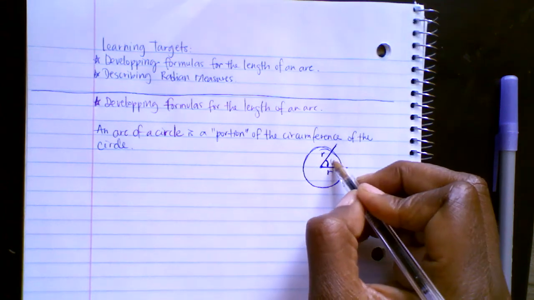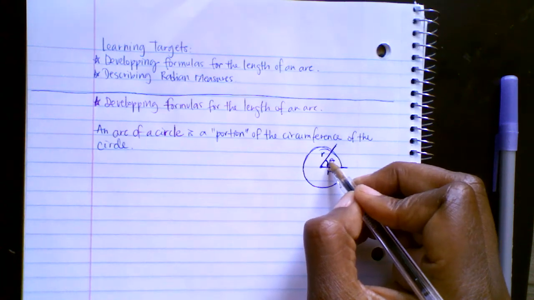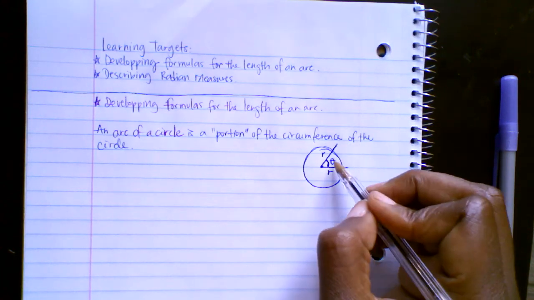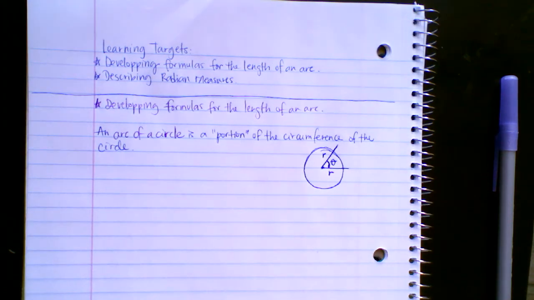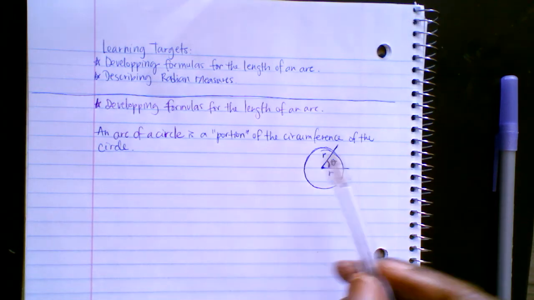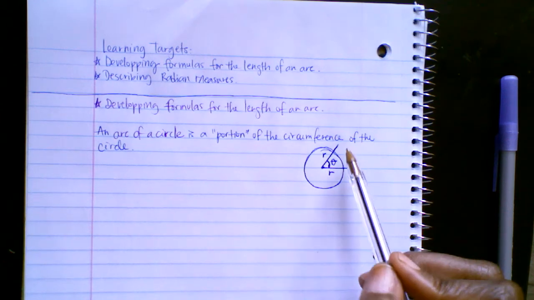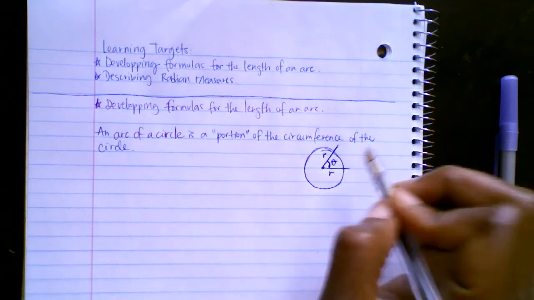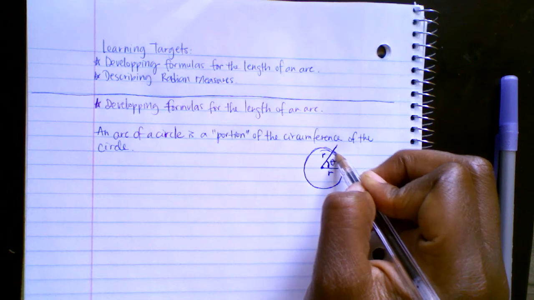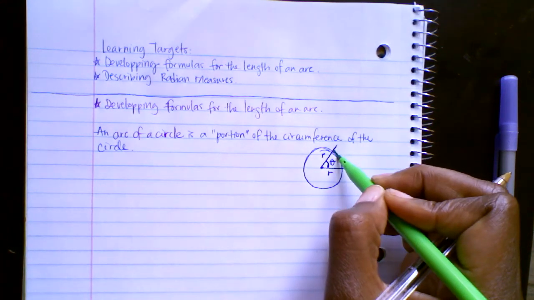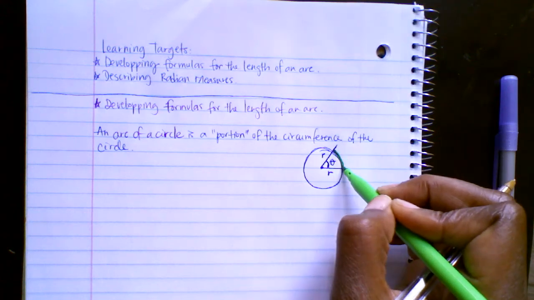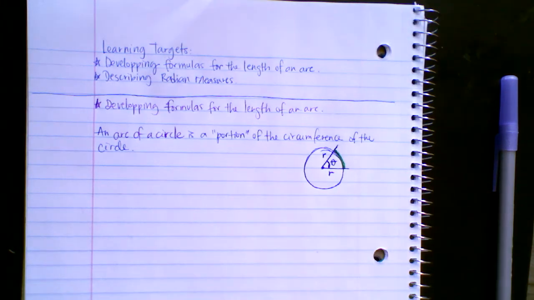So I'm going to refer to the center angle as theta. I'm going to use this symbol to represent the center angle, theta. So what is the arc of a circle? The arc of a circle represents this section. It represents a portion of the circumference of the entire circle. It's just a portion.